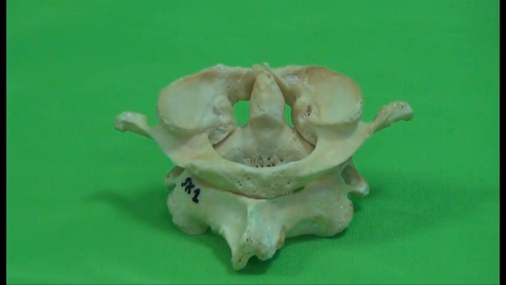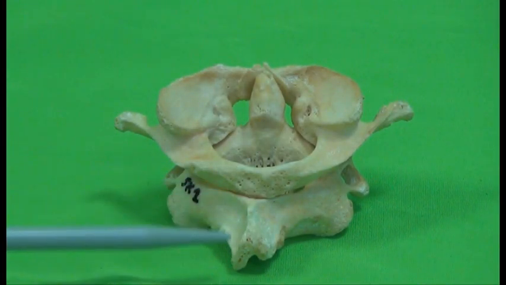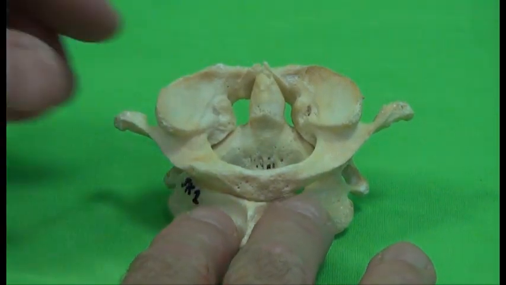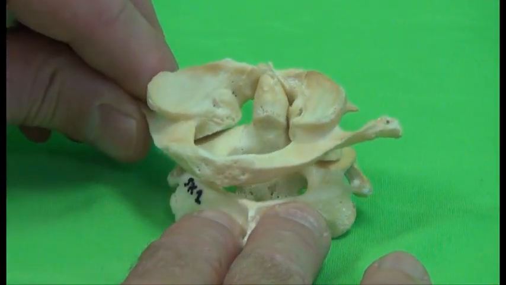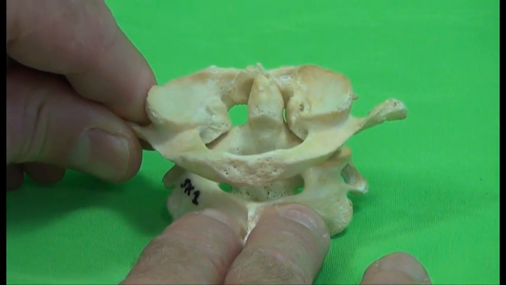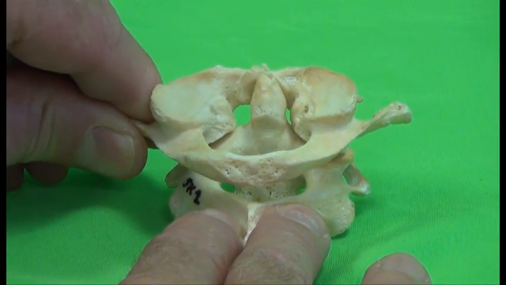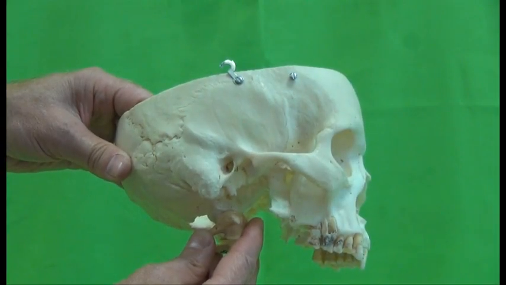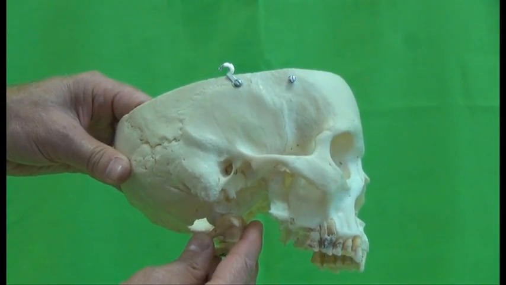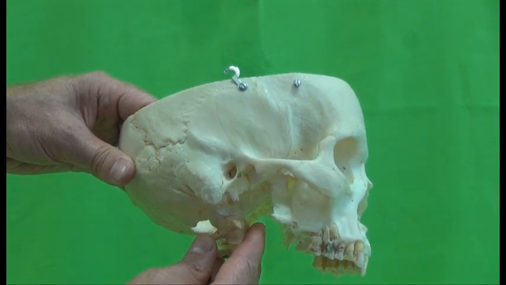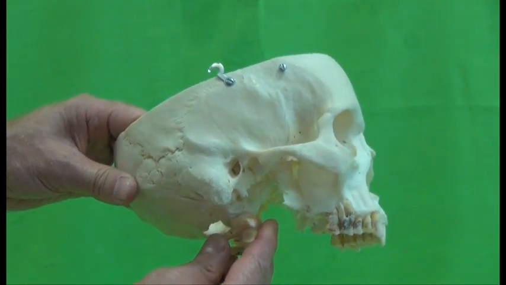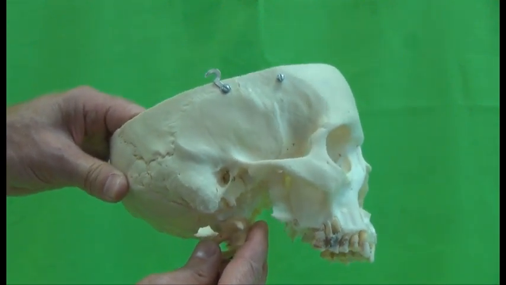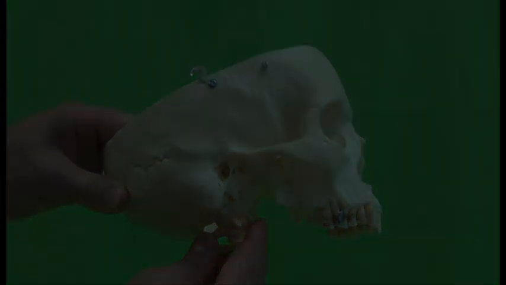The first of the joints of the upper cervical spine is between C2 and C1. The atlantoaxial joint allows us to produce a large range of rotation in the horizontal plane because it's a purely synovial joint. The other joint of the upper cervical spine is between C1 in my right hand and the skull in my left hand. The atlanto-occipital joint allows extension and flexion in the sagittal plane. Again, large range of movement because it's a synovial joint.